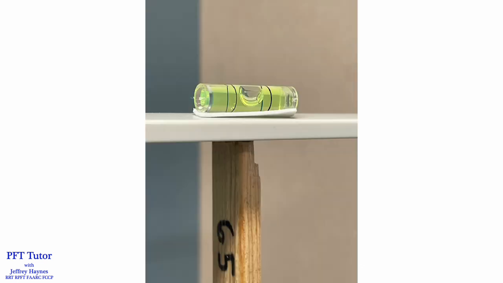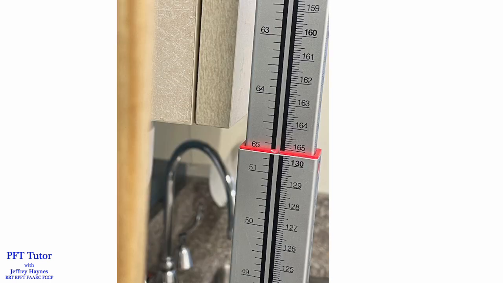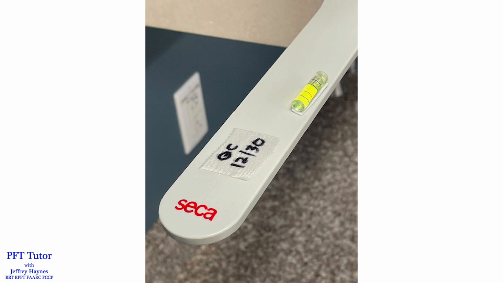Stadiometers are becoming more sophisticated. There are digital types now. In our lab, we have more basic stadiometers. So I put this little level on the headpiece to make sure that it's level, both when I'm making a measurement with a patient and also testing it for quality control. As I said, our measuring stick is 165 centimeters, and you can see here that the stadiometer is pretty much spot on. Then I just add a little label to the headpiece showing when the last time it was checked, and that can also help with a patient who's questioning it. I can say, well, I just tested it 2 days ago.